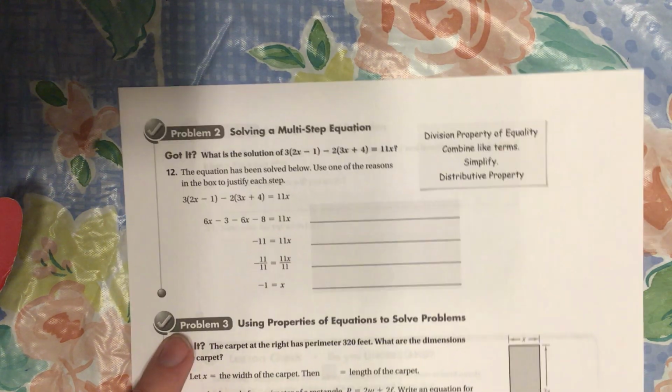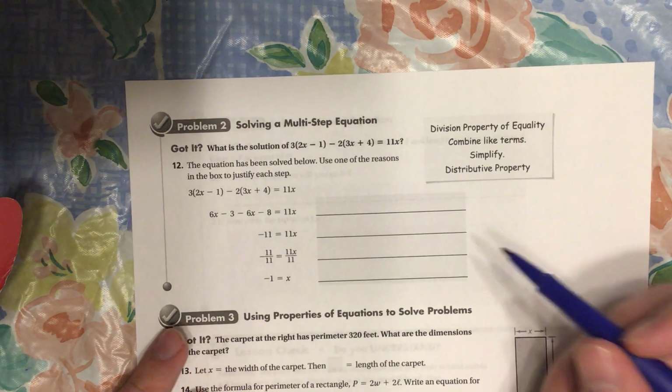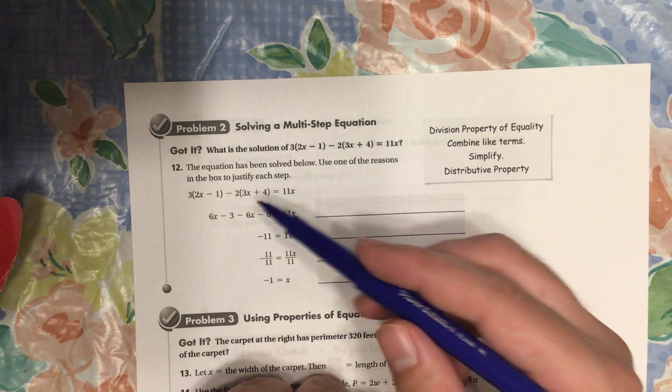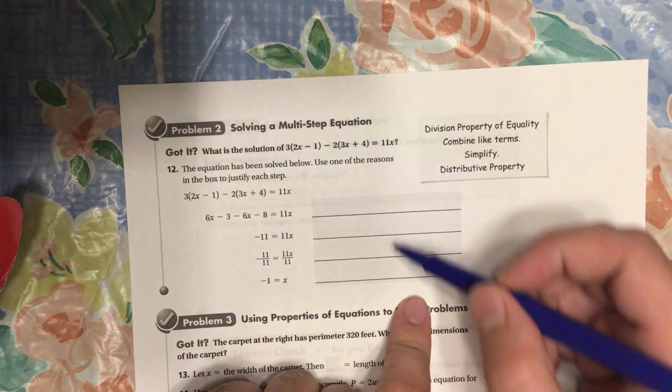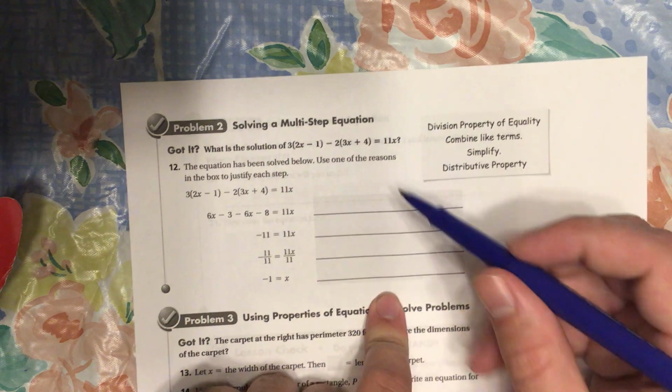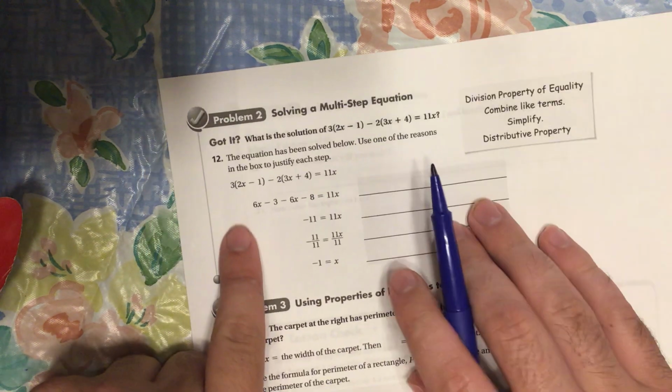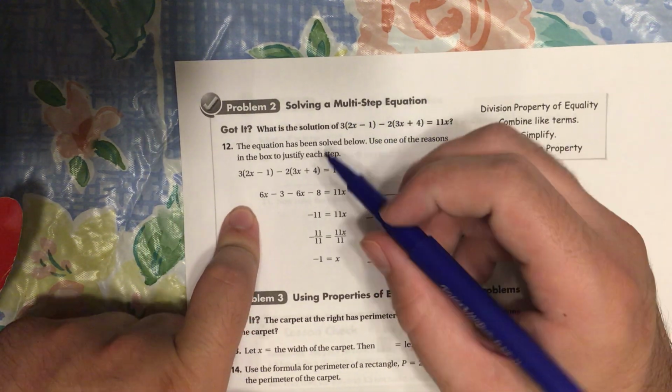All right, next one. A little bit fancier equation. So they want us to use those vocabulary words here and write them down. We're just going to skip that. Let's just talk about solving this equation.